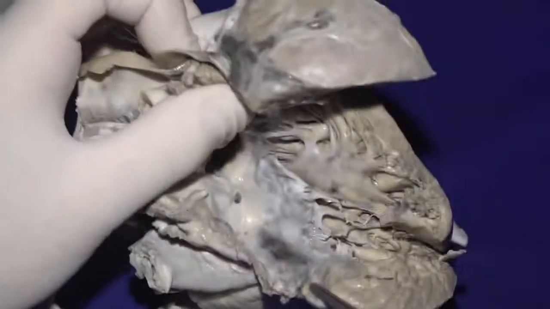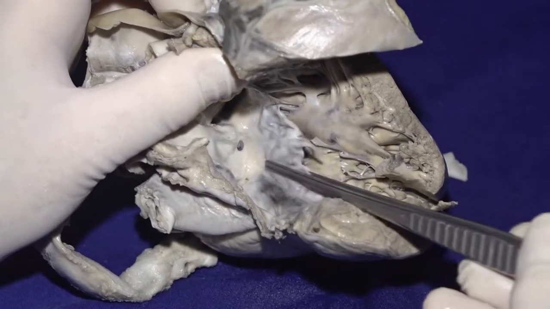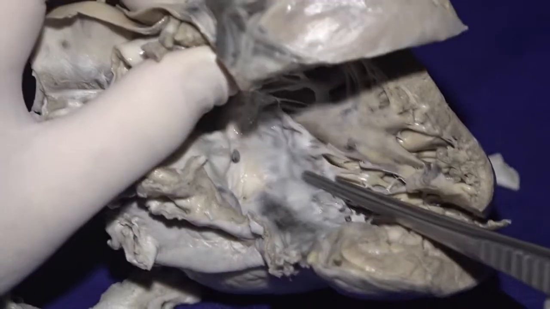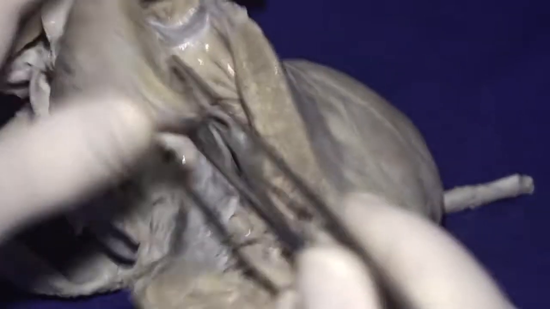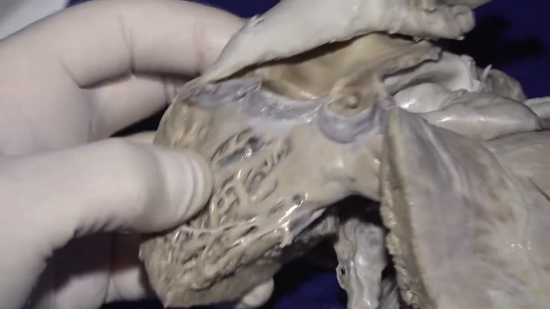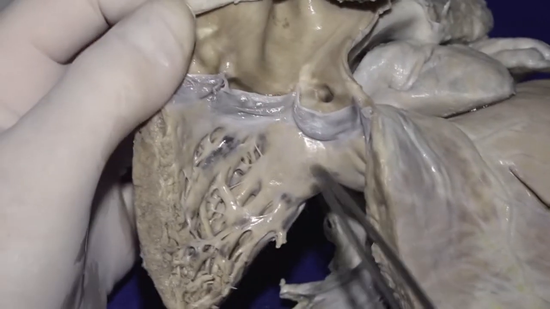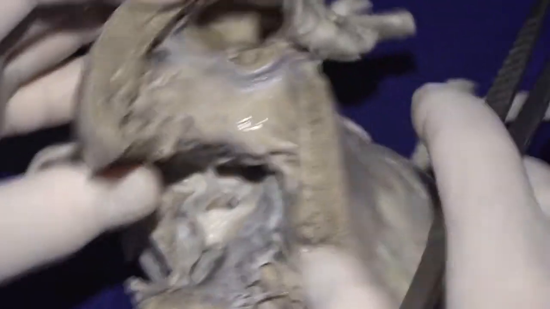We can also see the morphologically right atrium connecting to the right ventricle, concordant atrioventricular connections. Here is the septal leaflet of the tricuspid valve with its multiple tendinous connections. And then, arising from the right ventricle, we have an aorta with a huge muscular subaortic infundibulum this time, two coronary arteries telling us that that is the infundibulum.